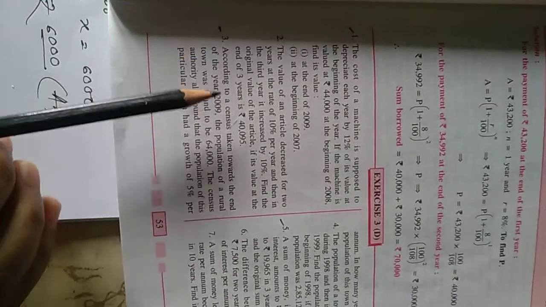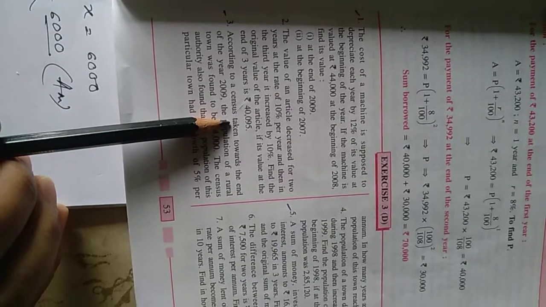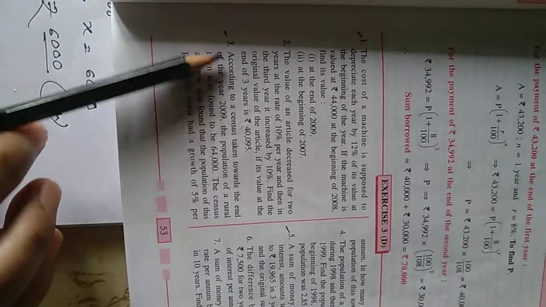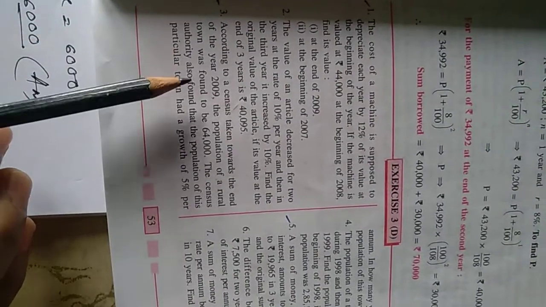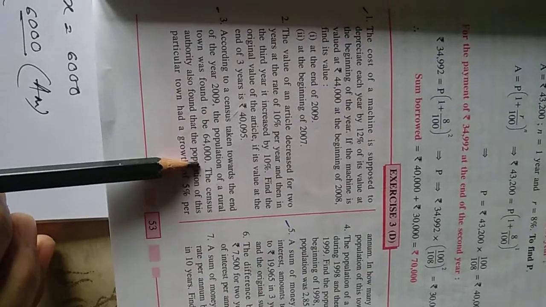Now I am going to explain sum number 3. So sum number 3, it is given: according to a census taken towards the end of the year 2009, the population of a rural town was found to be 64,000.